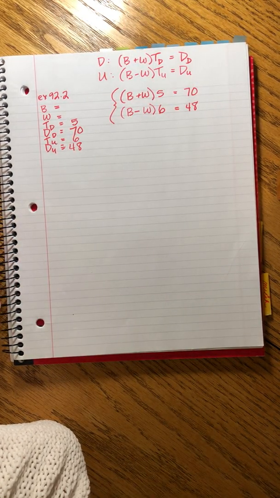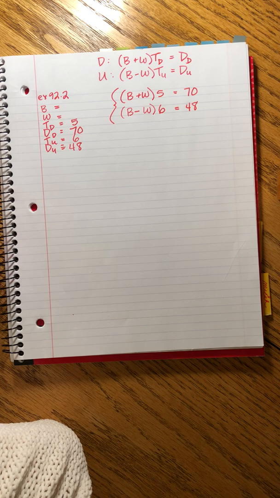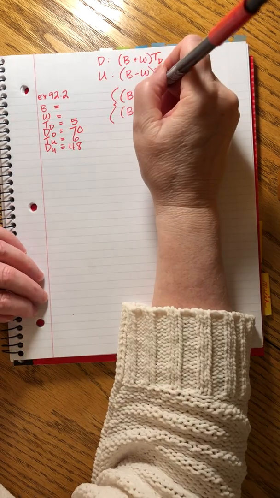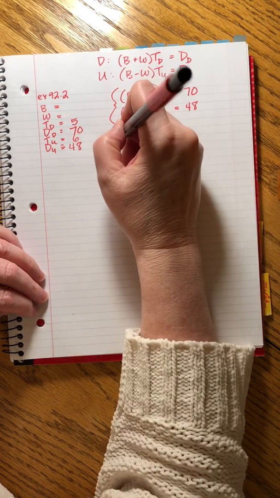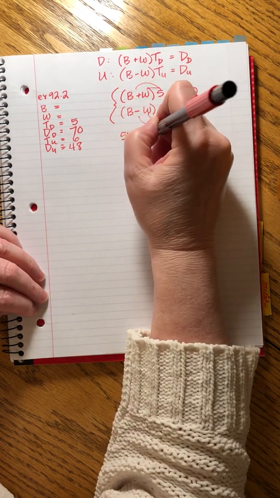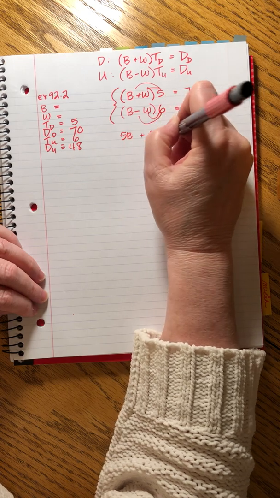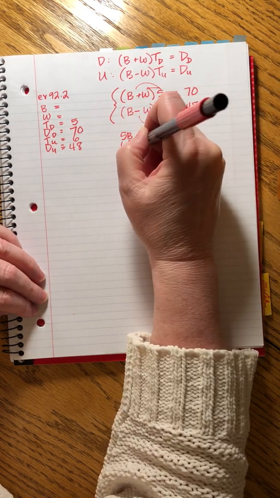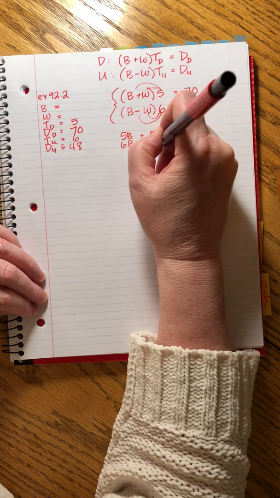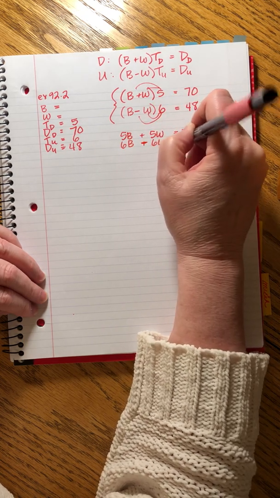Now, we shall need to distribute, won't we? Both equations. 5b plus 5w equals 70. 6b minus 6w equals 48.